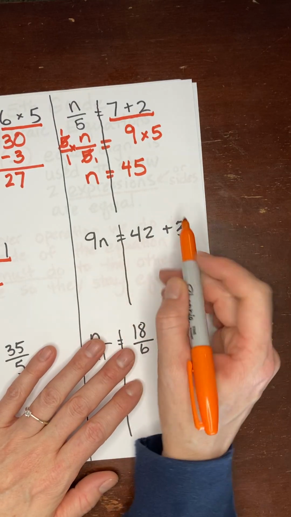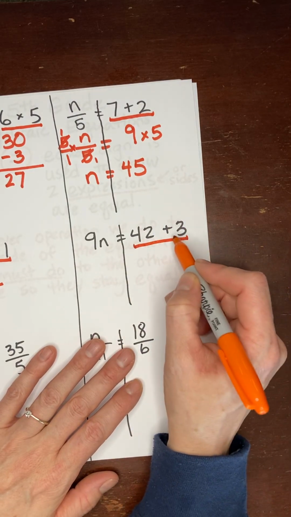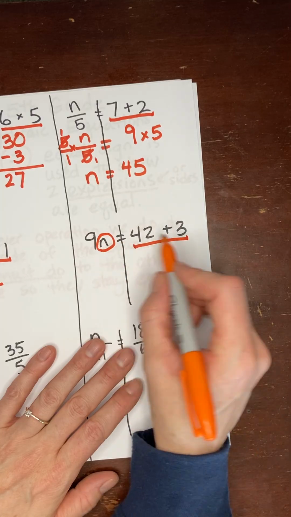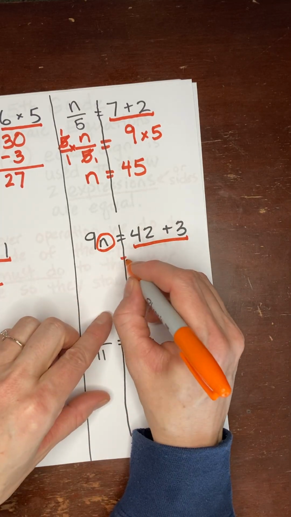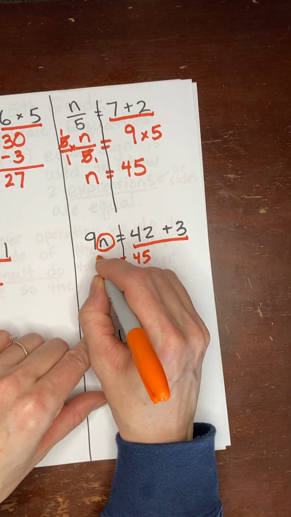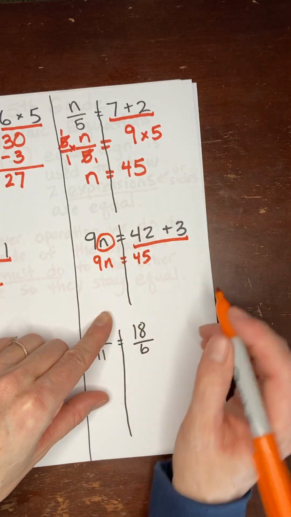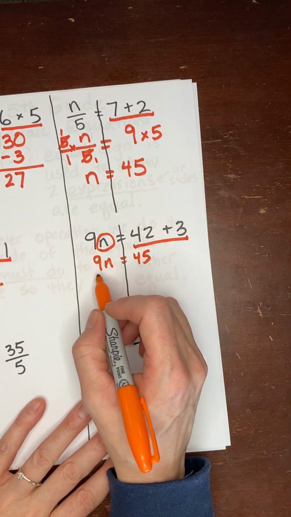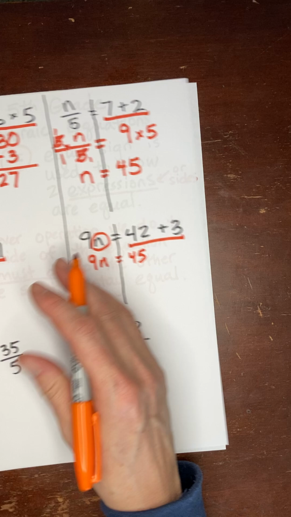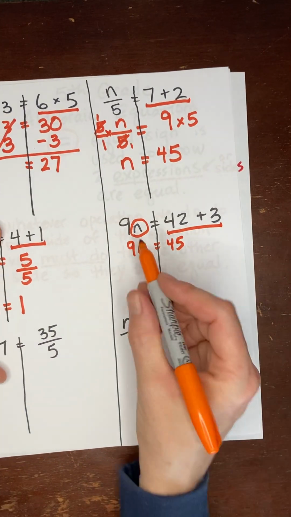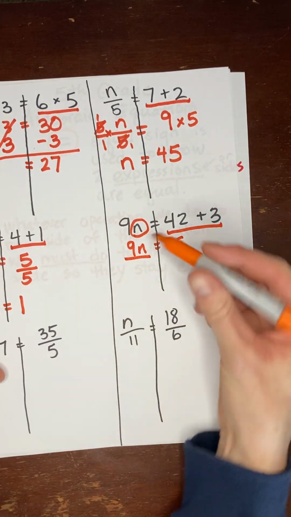Let's go over here. 9n equals 42 plus 3. Well, let's simplify the side without n. Here's my n, right? My other side, 42 plus 3, that equals 45. I'm going to bring down my 9n because I haven't done anything over here yet. Now I need to undo, get rid of, move the 9, however you want to word that, okay? And the way I do it is doing the opposite.